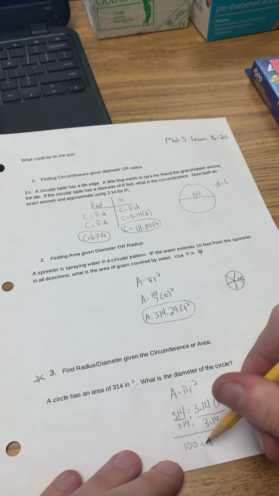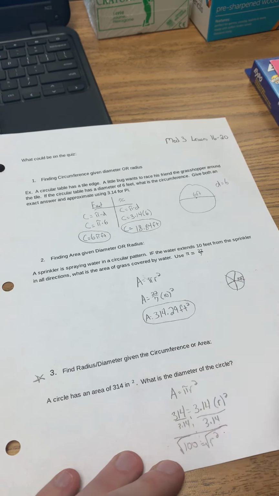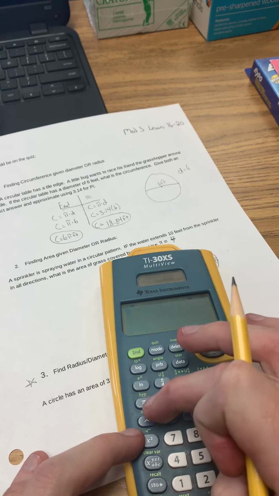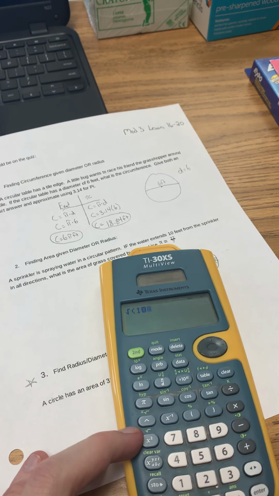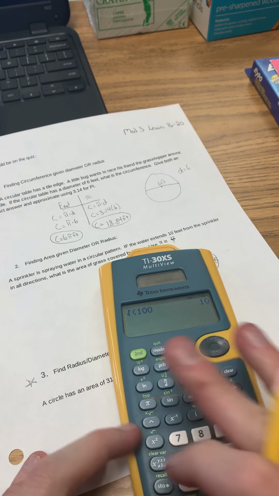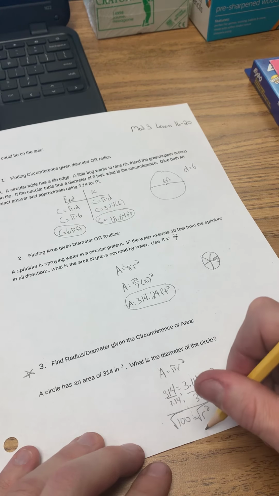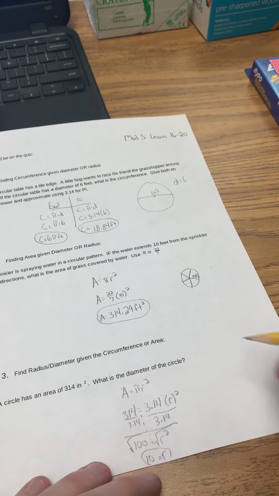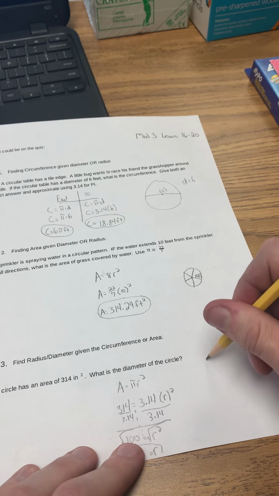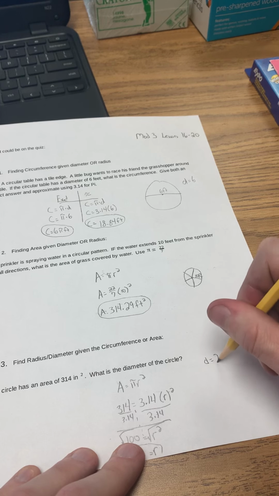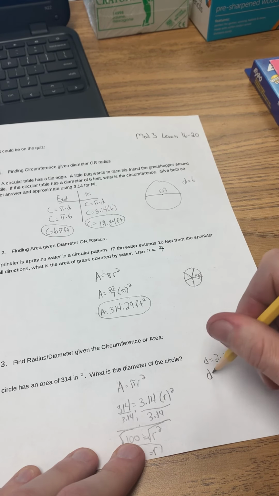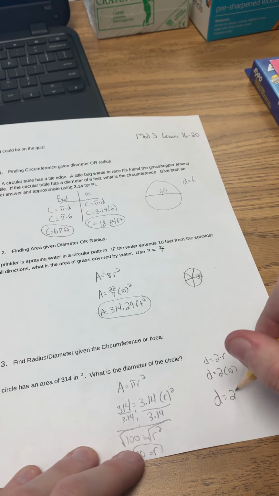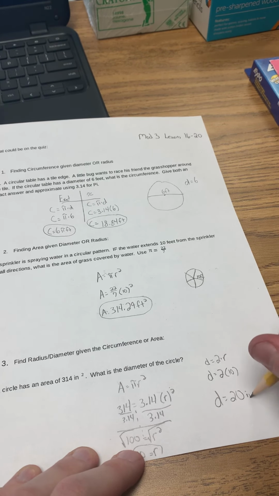The inverse of squaring is taking the square root. On the yellow calculators, you have to press second, x squared, enter in your 100, press enter. So r equals 10. On your formula sheet though, we're looking for the diameter. It does tell us that d equals 2 times r. So d equals 2 times 10. So my diameter is 20 inches.